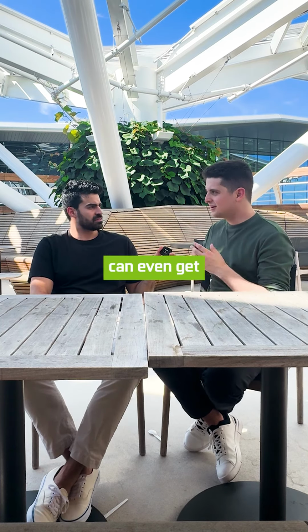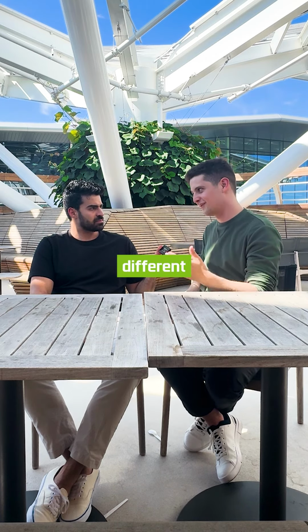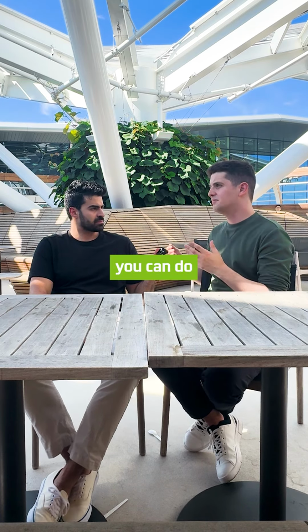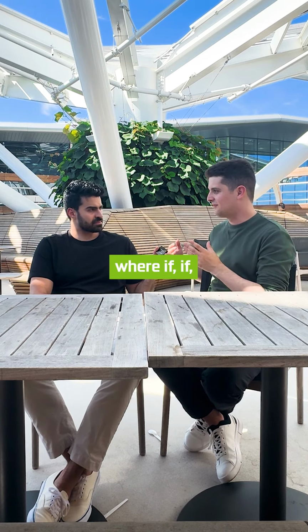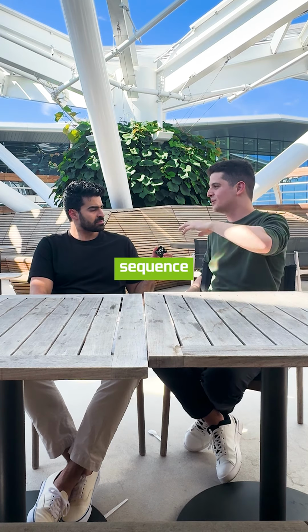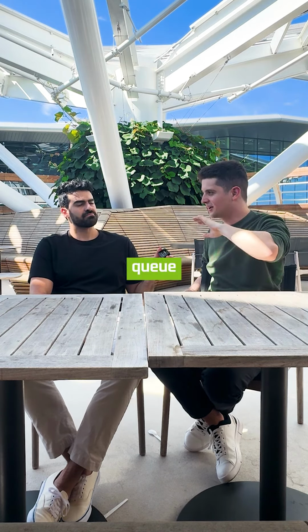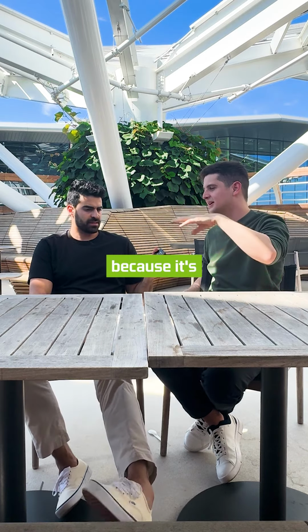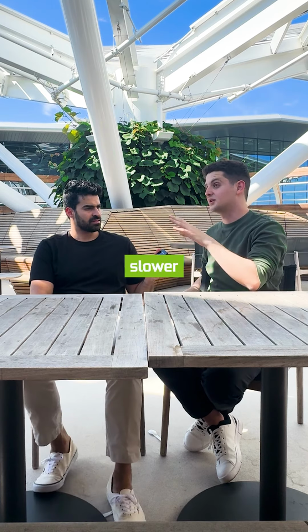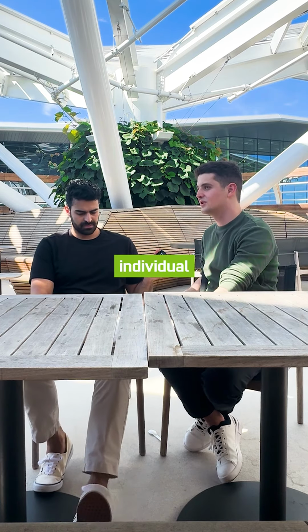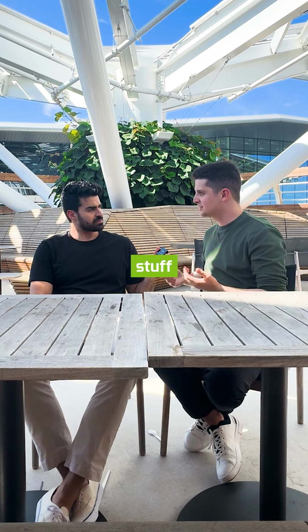Yeah. And you can even get really crazy with it. You can use different GPUs for different sequence lengths. You can do things like dynamic routing, where if our short sequence length stuff is full, I can shoot it over to a long sequence length queue, and it'll be a little bit faster because it's going to get off of the queue. It's going to be slower for the individual user, but still faster than waiting in the queue. You can do a bunch of crazy load balancing stuff like that.